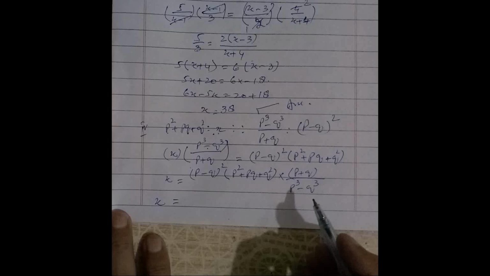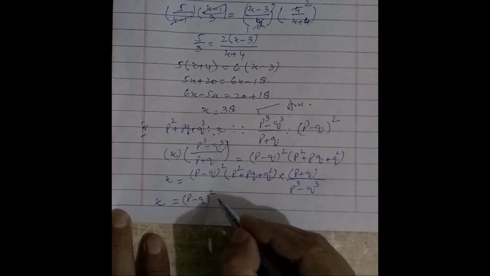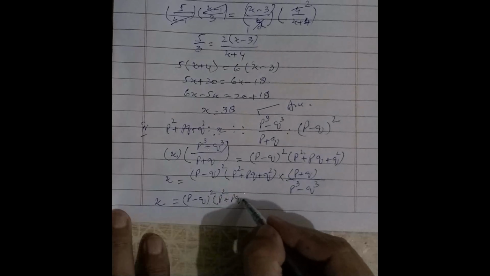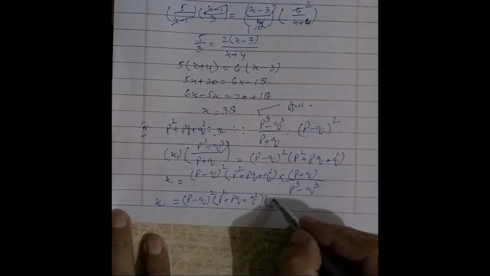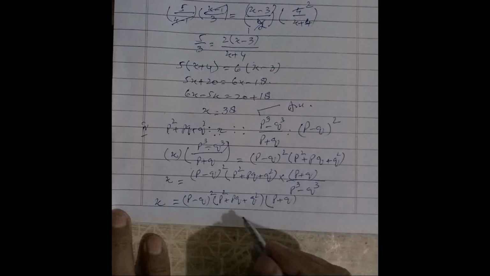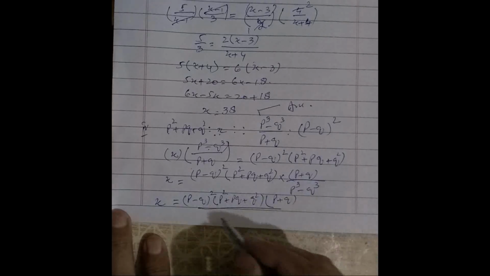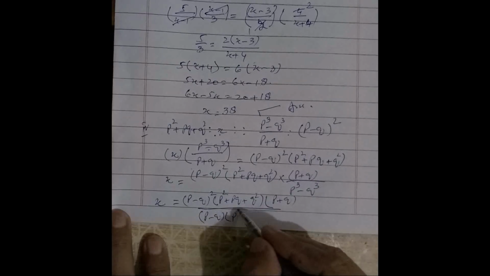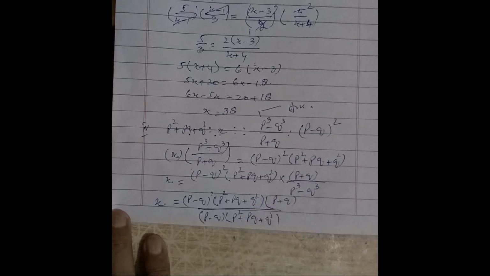x is equal to, now we simplify these values: (p minus q) whole square, (p square plus pq plus q square), here is (p plus q), and the denominator, which is p cube minus q cube, we get (p minus q) into (p square plus pq plus q square).